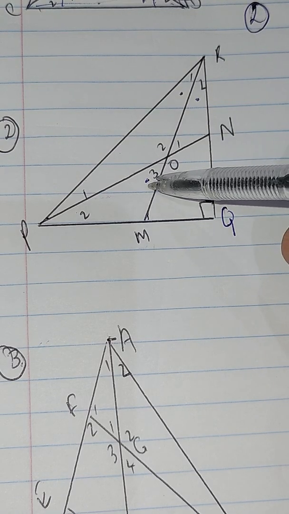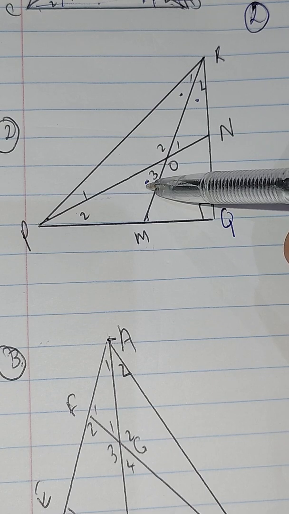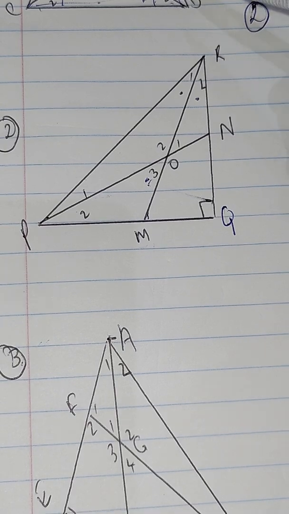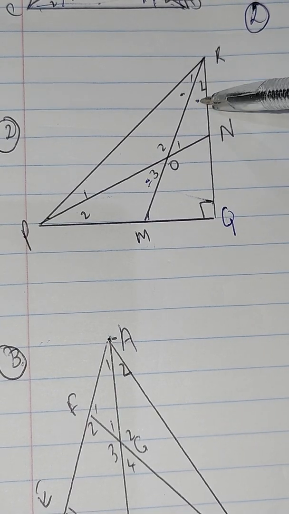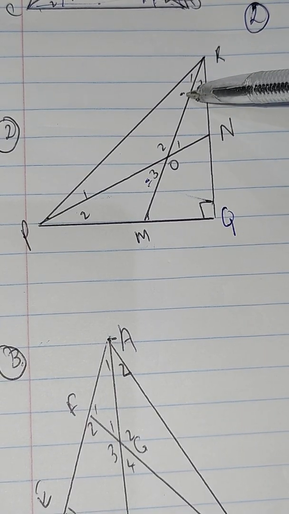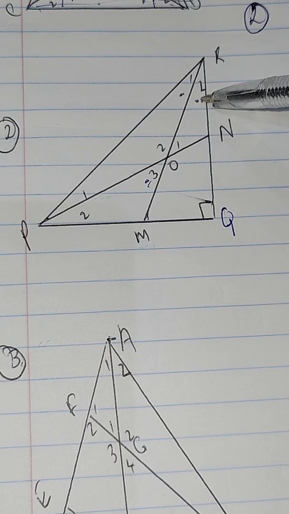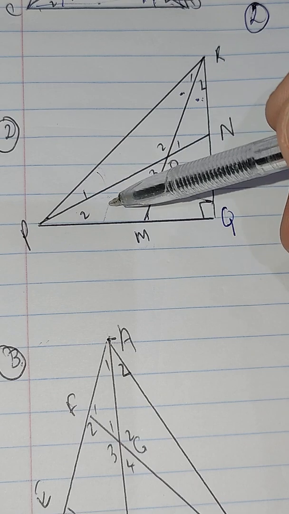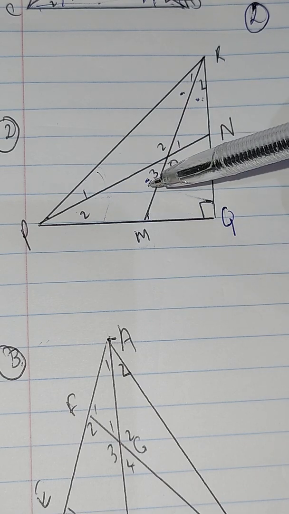Okay, where do we start? If we let this angle x, then this will be x, and that's going to be 2x. Then there's going to be 90 minus 2x. We need a 45 here.